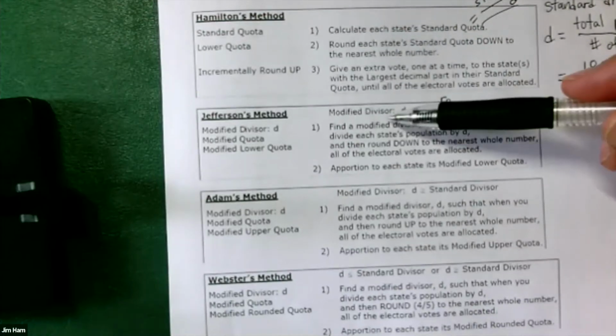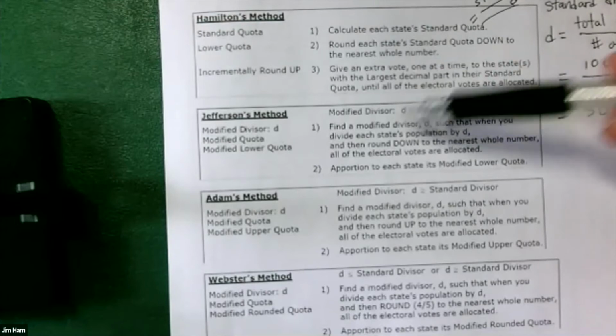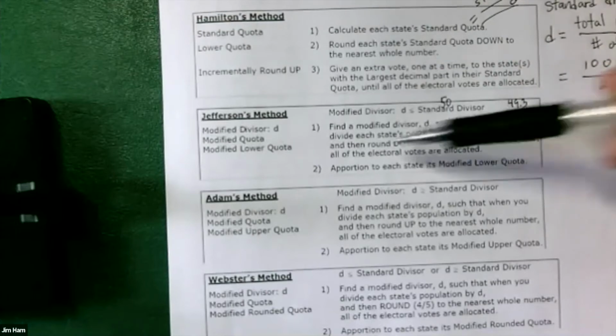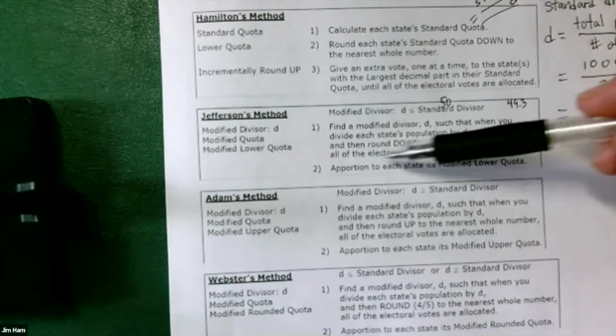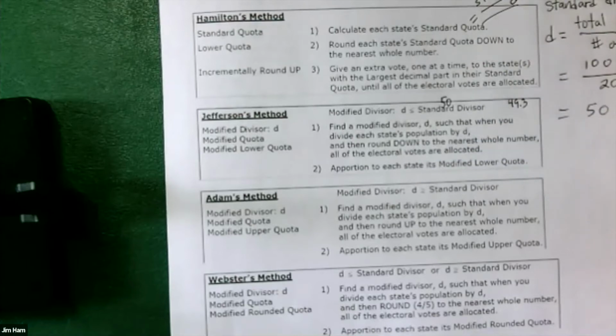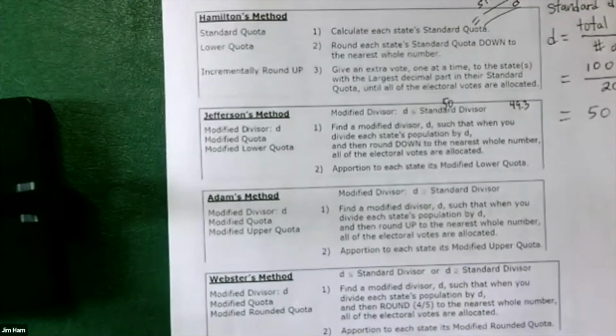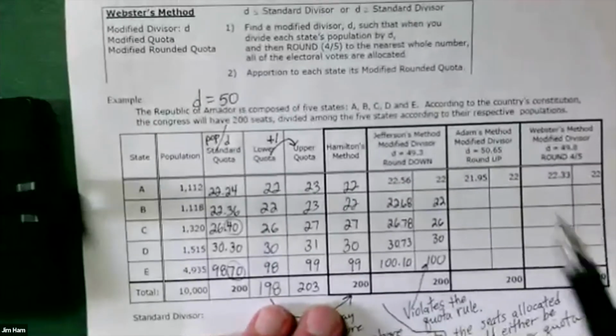Okay, find the modified divisor, which we did, such that when you divide each state's population by D, then round down to the nearest whole number, all of the electoral votes are allocated. So that's basically what we did. And then apportion to each state the modified lower quota. All right, let's look at Adams' method.